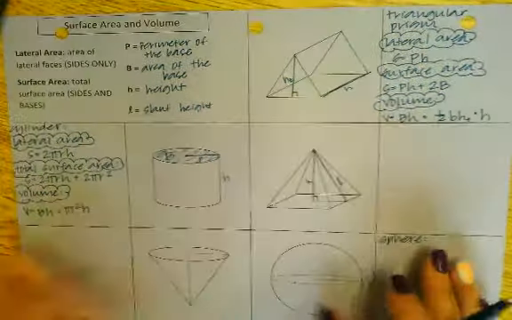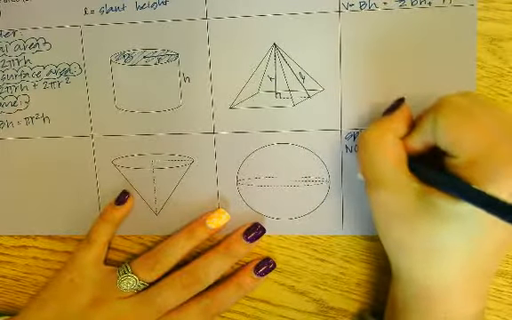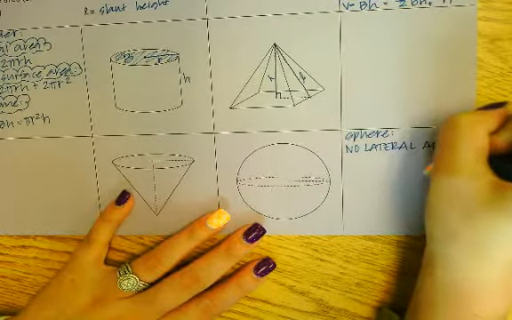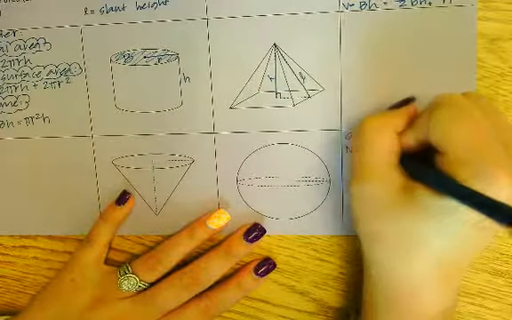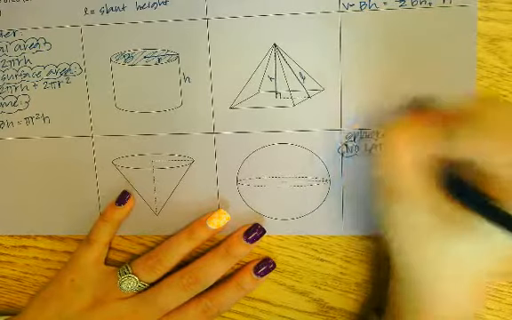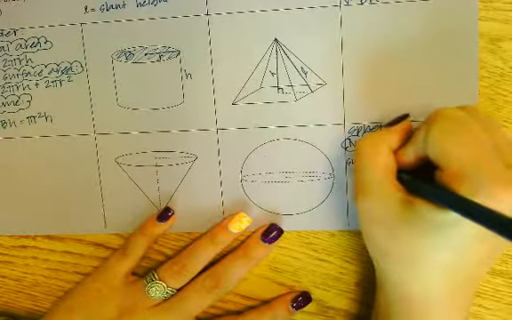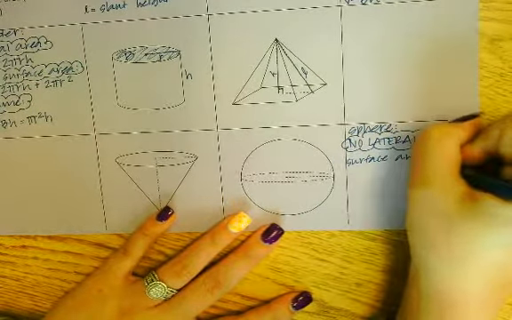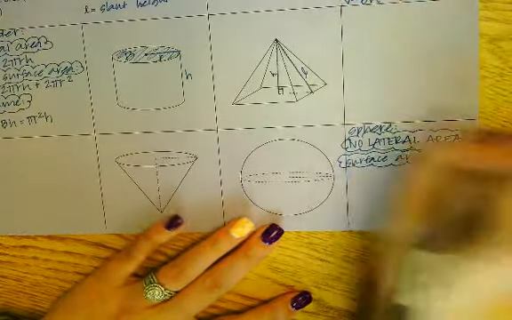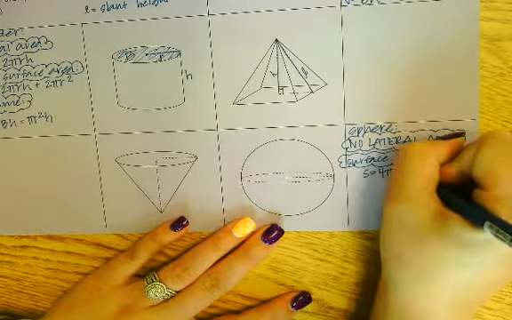And the last one that we're working with today is the sphere. There is no lateral area for spheres. Surface area is 4 pi r squared.